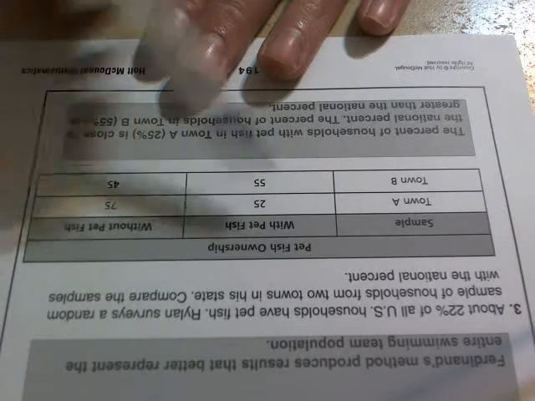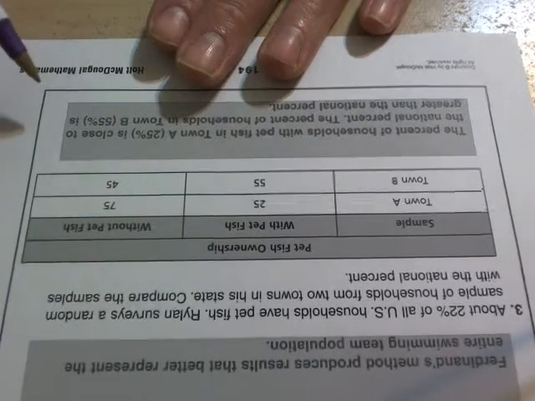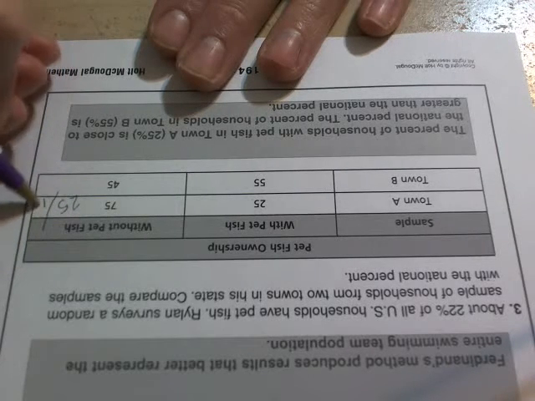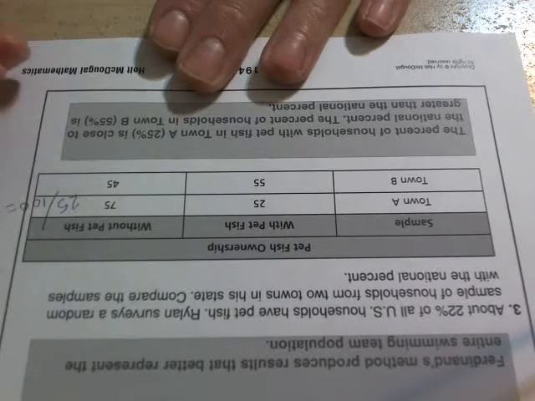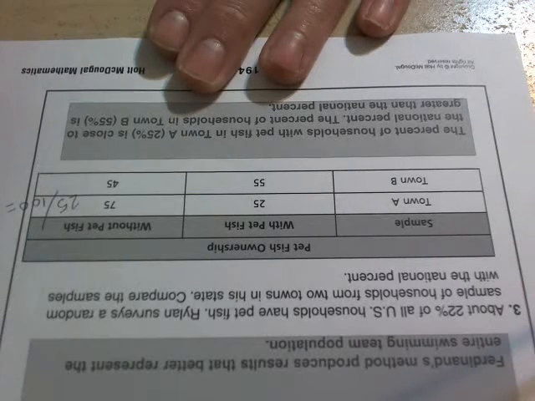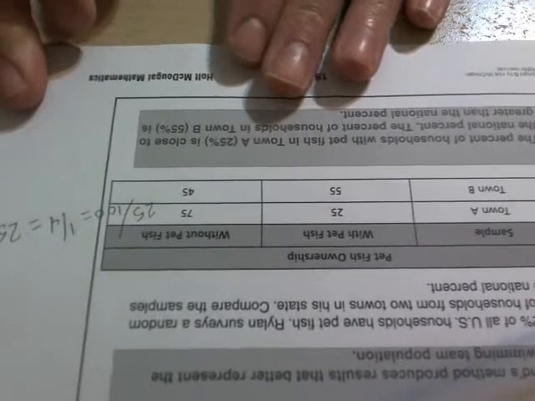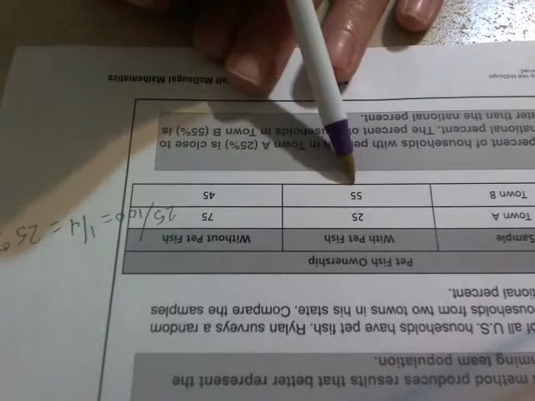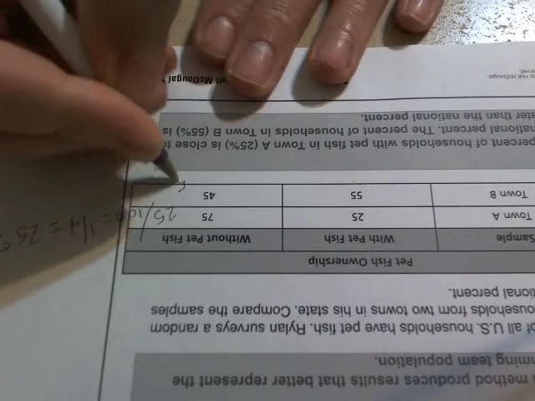Of how many total? It's 25 and 75, so that's 100. So it's 25 out of 100, or a fourth, or 25% that have fish. As we take a look at town B, it's 55 that have them out of 100 total.